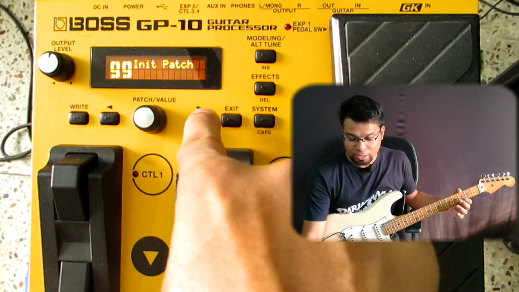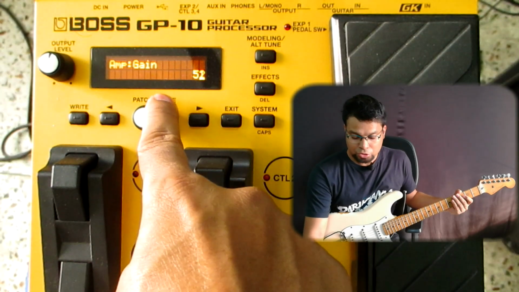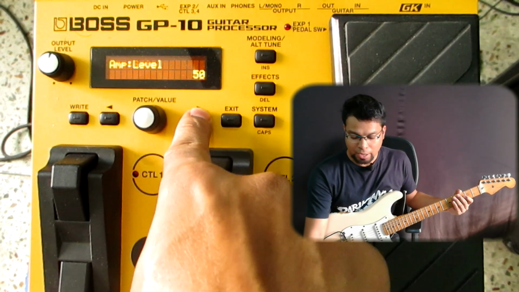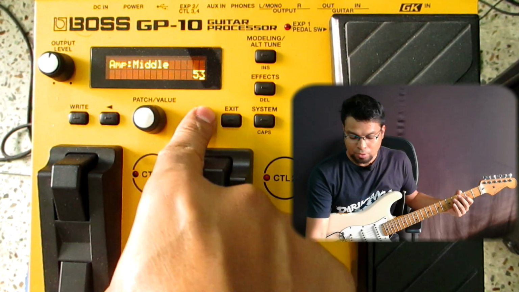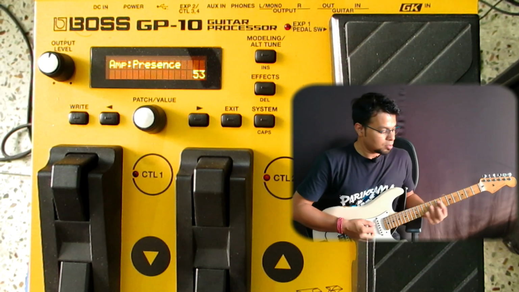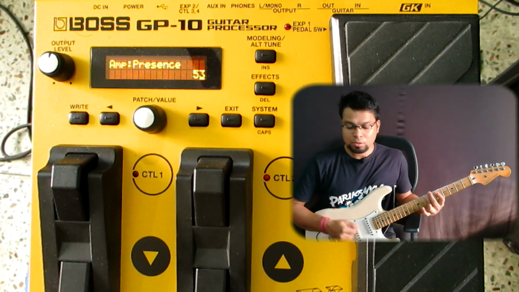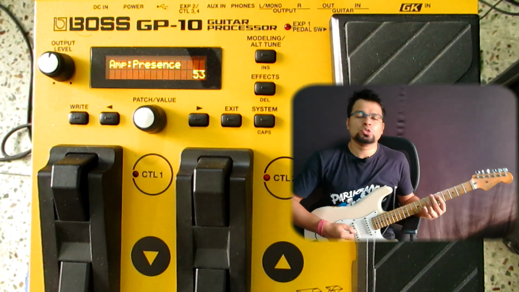Going back to effects, changing a couple of things about the amp. Because I wanted to sound sweet.